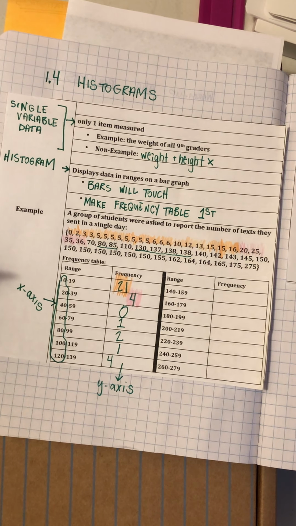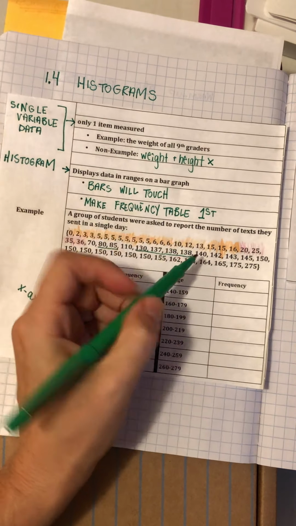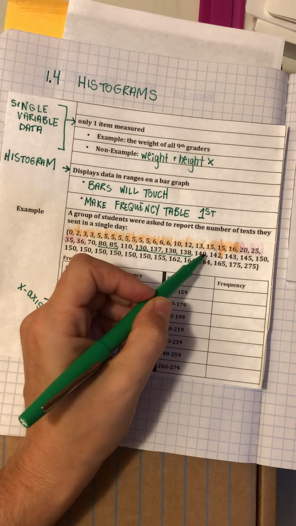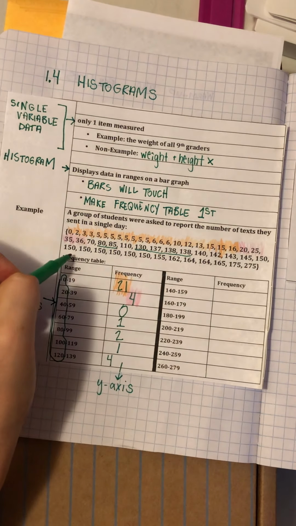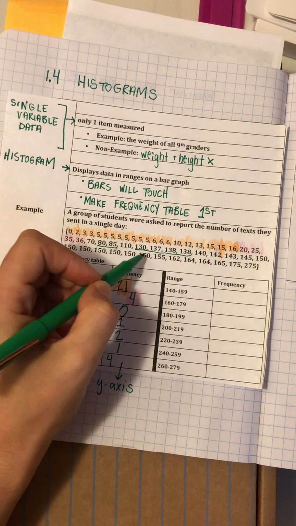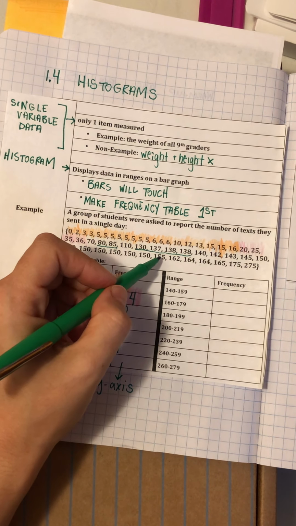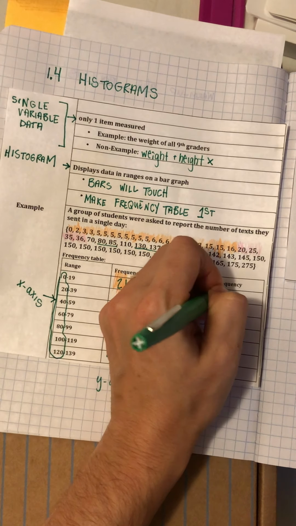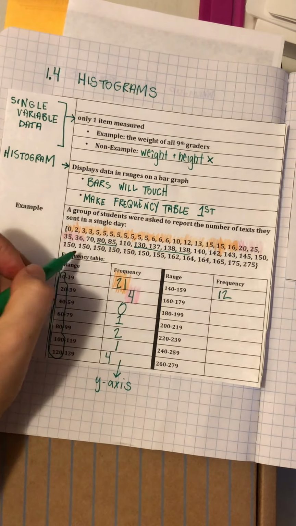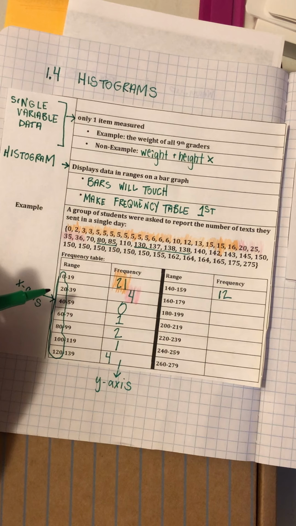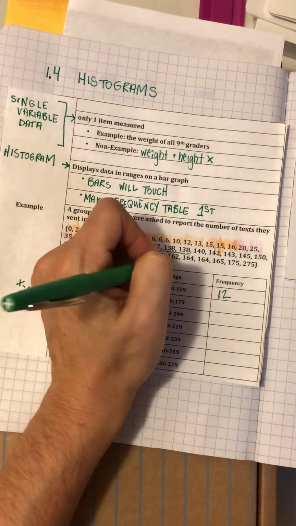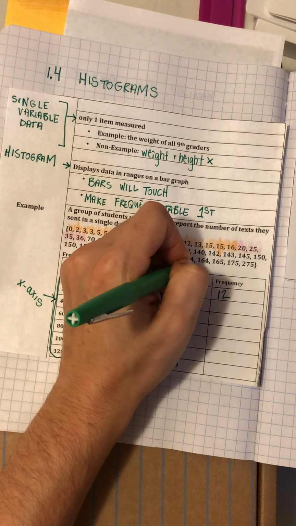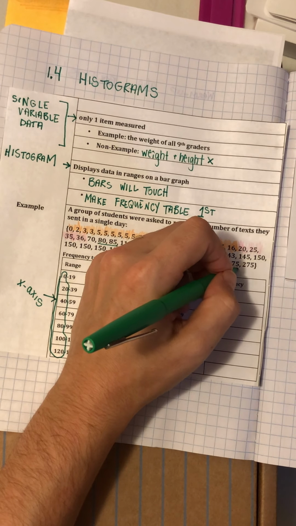So 140 to 159, there's more of those. So 140 starts here. 1, 2, 3, 4, 5, 6, 7, 8, 9, 10, 11, 12. So there's 12 of those. Okay, lots of 150s. Do you think they just rounded? 160 to 179, so we've got 1, 2, 3, 4, 5.